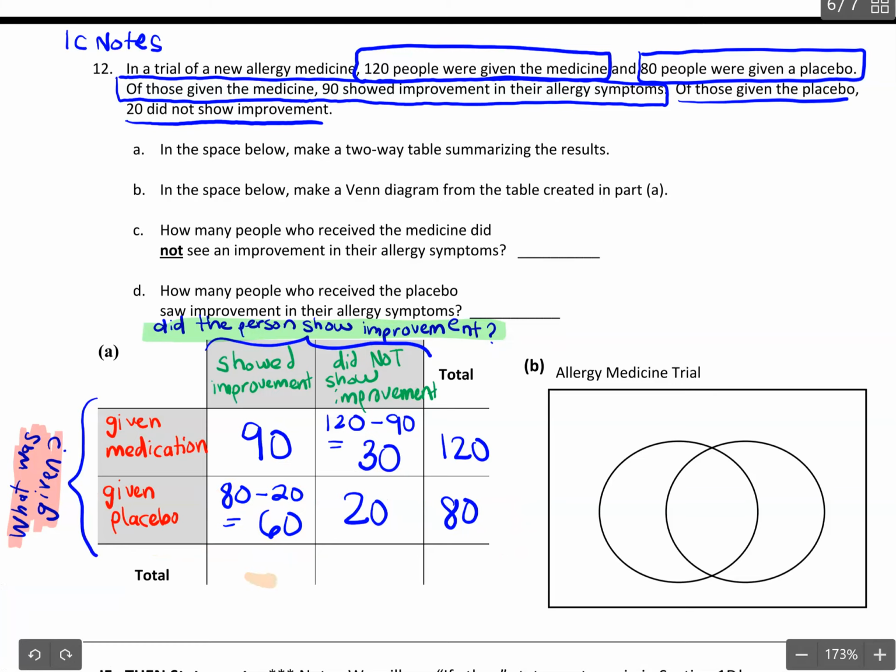Now the only remaining cells to fill in are totals, so those are easier to find. We're just going to add the numbers in this column. So 90 people showed improvement who were given the medication. 60 people showed improvement who were given the placebo. So when I add those together, that's a total of 150 people who showed improvement. And in this next column, 30 people who were given the medication did not show improvement. 20 people were given the placebo, did not show improvement. So if I add those together, that's a total of 50 people who did not show improvement.